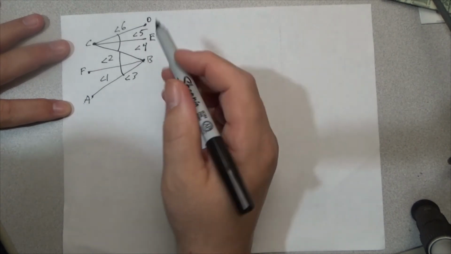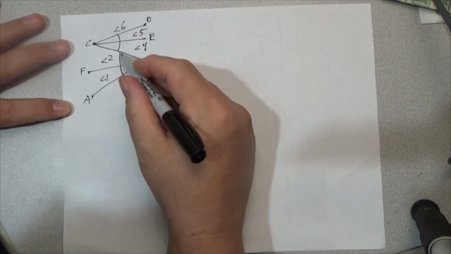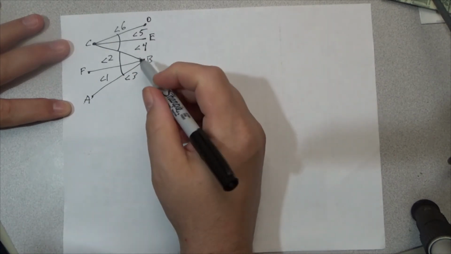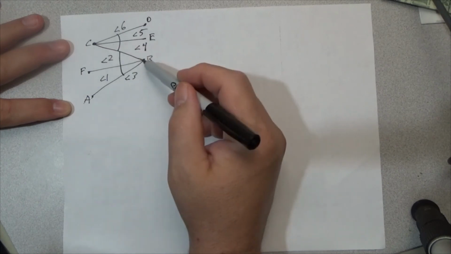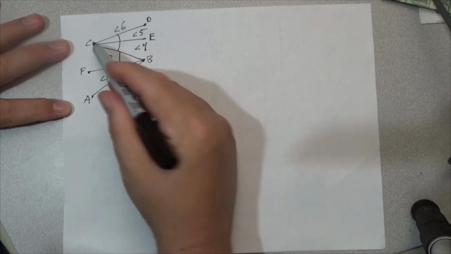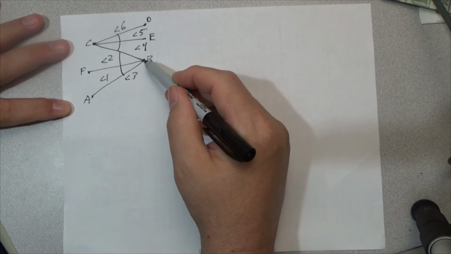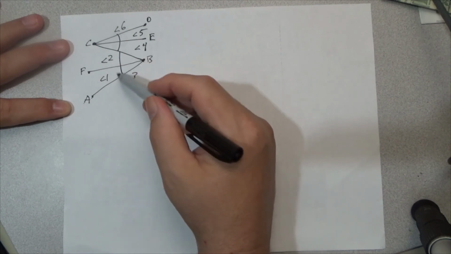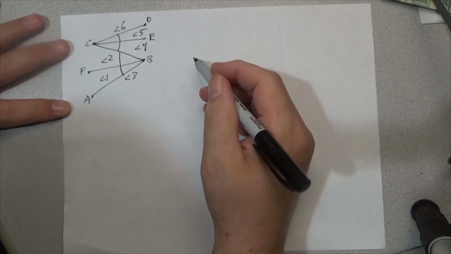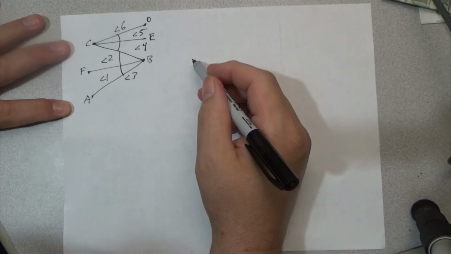So let's see, let's just pick another one. Let's say angle 3. Where's angle 3? So angle 3 right here can be called angle 3, of course. It can also be called angle CBA or angle ABC. Once again, I cannot use the vertex because more angles share that same vertex. So be aware of the different names that an angle can take.